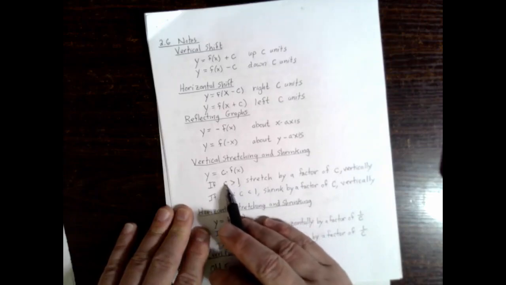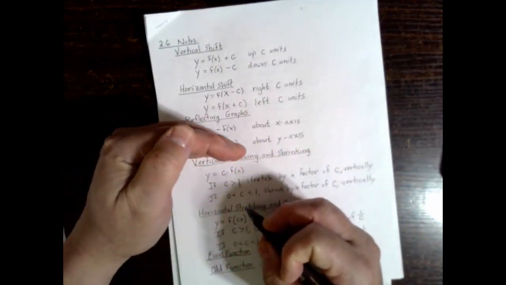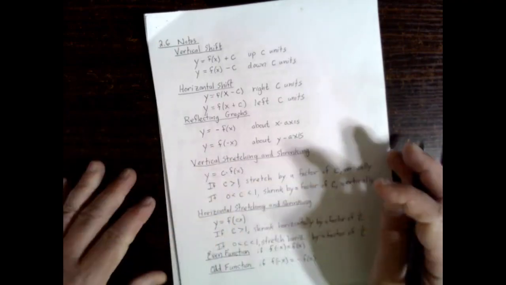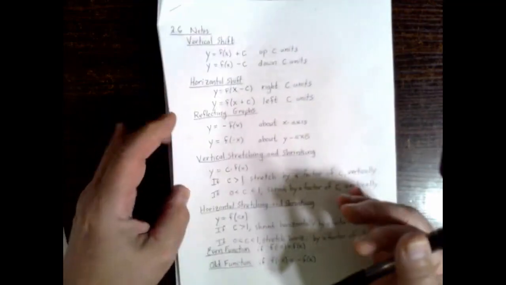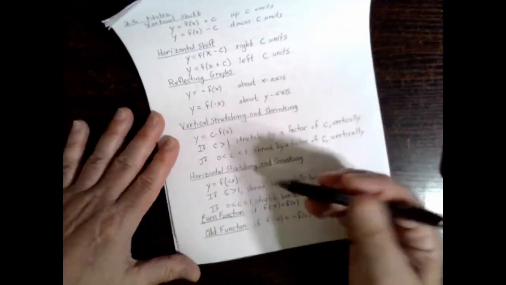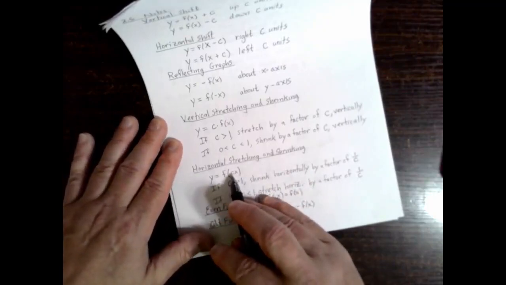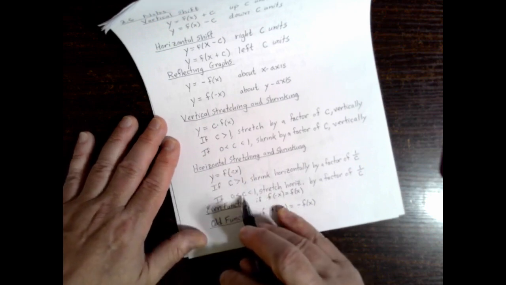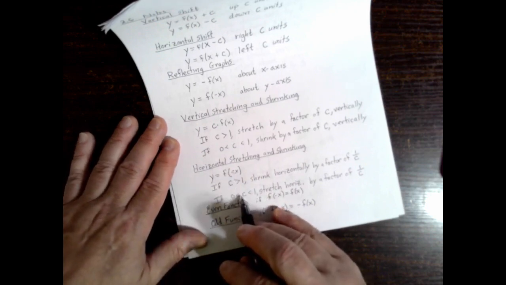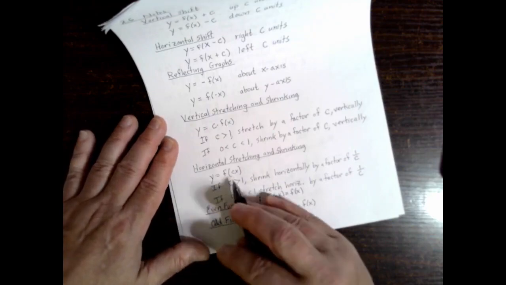If the number's like 4, it's going to make it 4 times as high and 4 times as low. If it's 1/3, it's going to make it only go up 1/3 of what it was and down 1/3 of what it was. Perfectly normal. Again, vertical shifts and stretching and shrinking are normal. It's the horizontal that's weird. Horizontal, if you got a number like 3, it's going to shrink by 1/3. If you got a number like 1/2, it's going to make it twice as wide. So again, these work in the opposite way you would think.